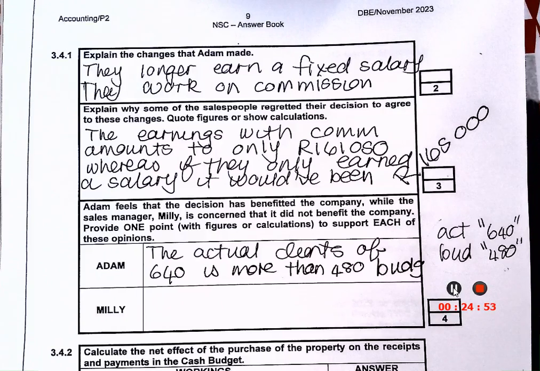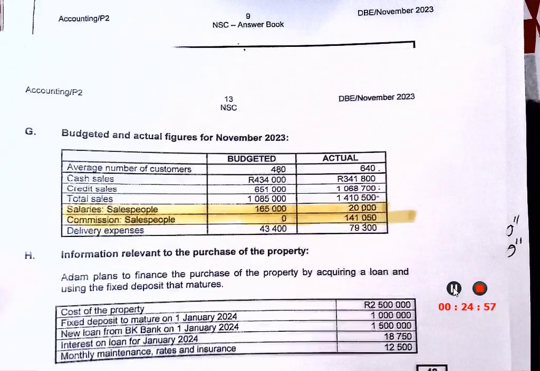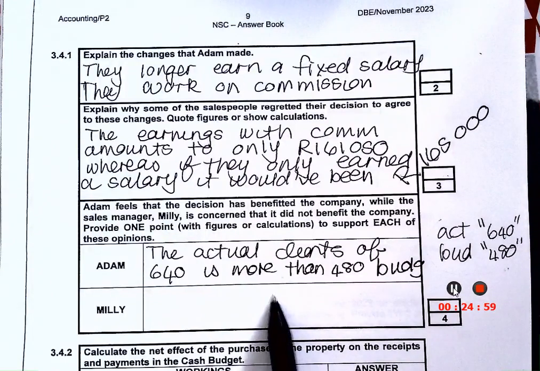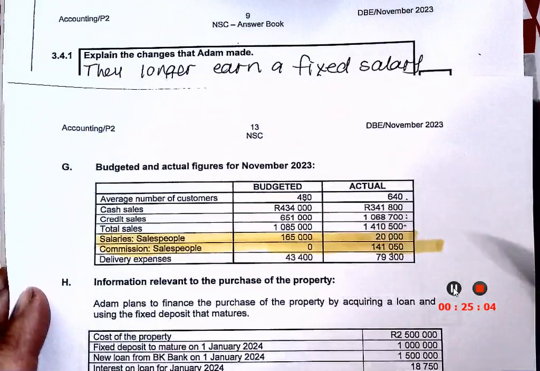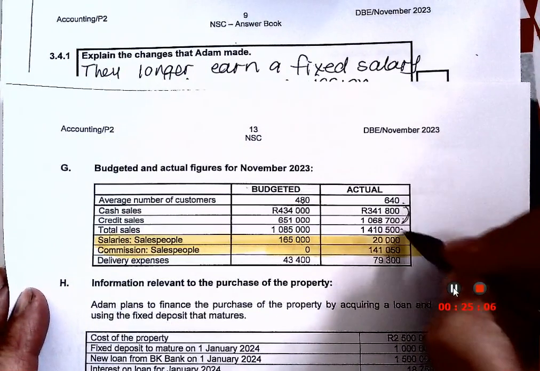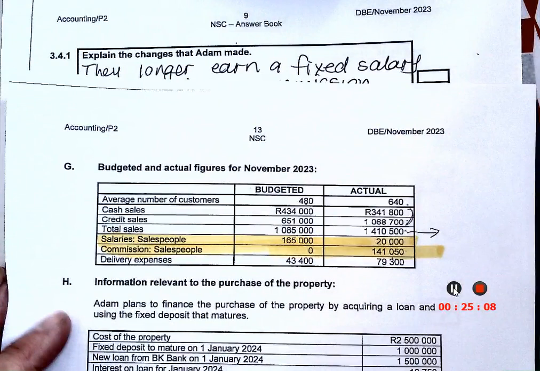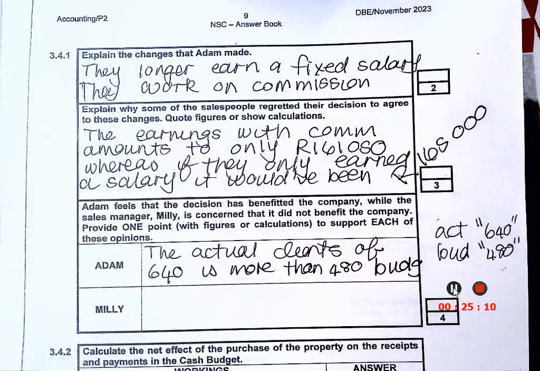Okay. Why would we be dissatisfied? By the way, I did mark this question, and they, with Adam, they didn't take the cash or the credit. You had to do the total. I don't know why.